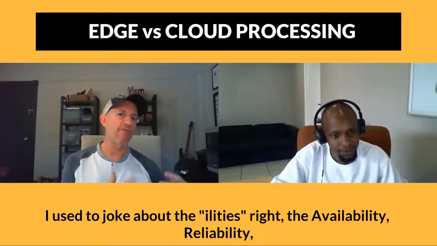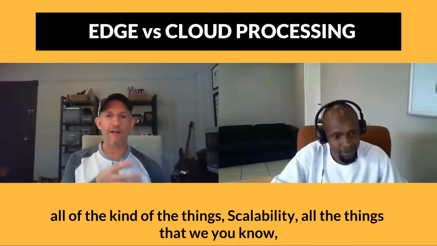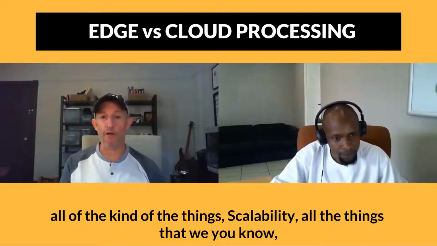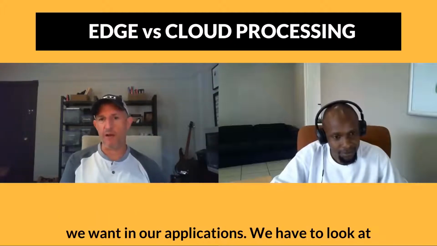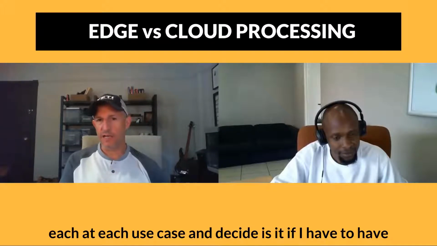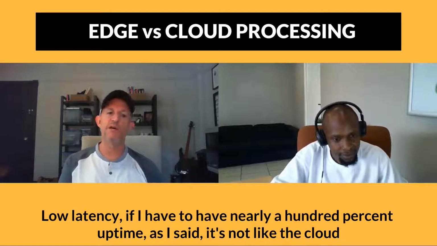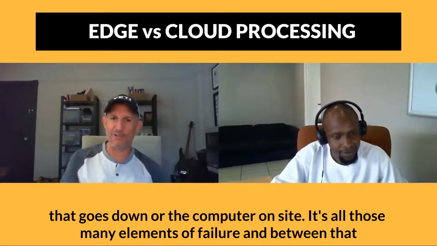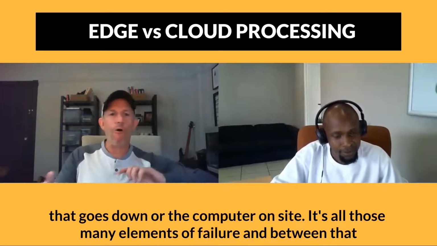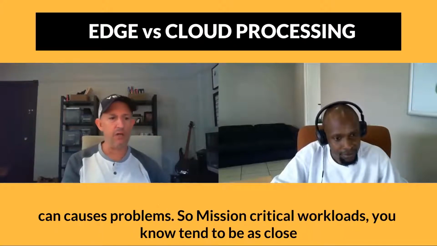I used to joke about the ilities, right? The availability, reliability, scalability, all the things that we want in our applications. We have to look at each use case and decide: if I have to have very low latency, if I have to have nearly 100% uptime, it's not like the cloud that goes down or the computer on site. It's all those many elements of failure in between that can cause us problems.